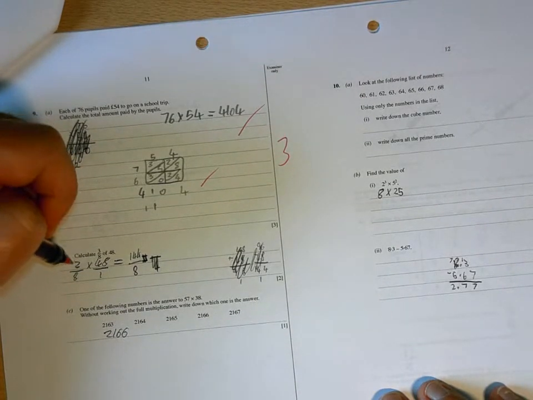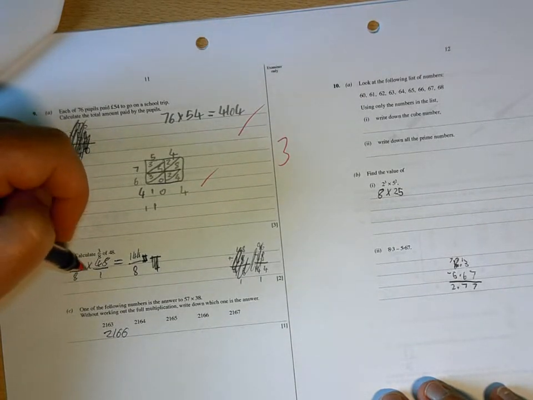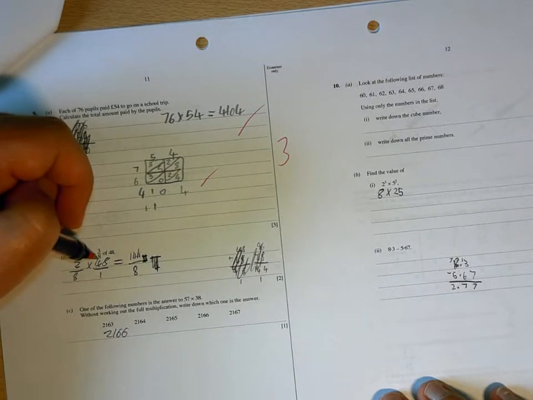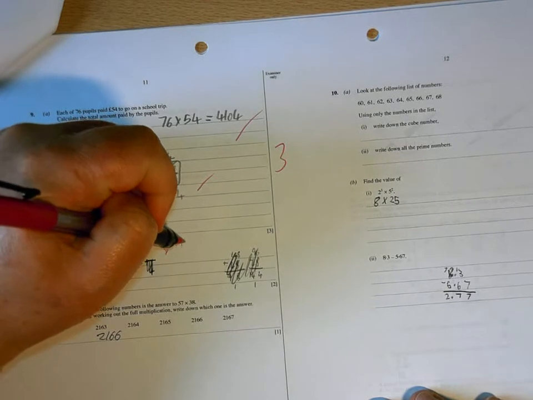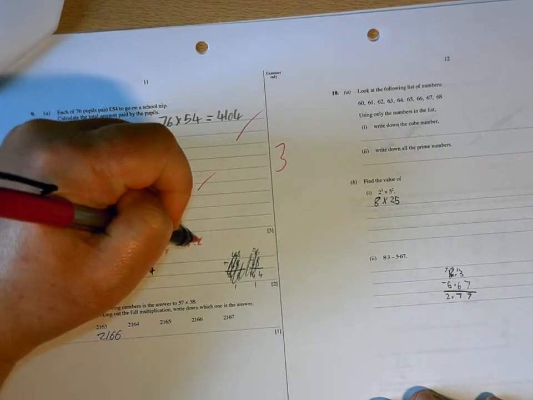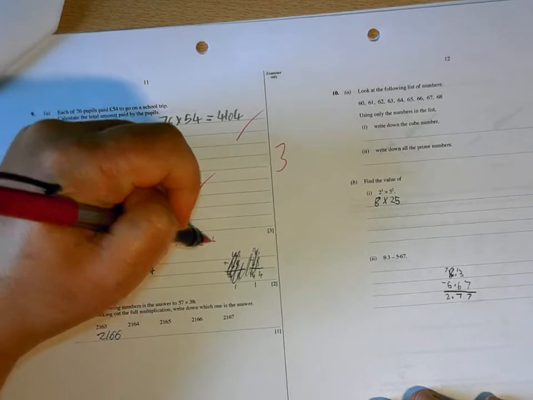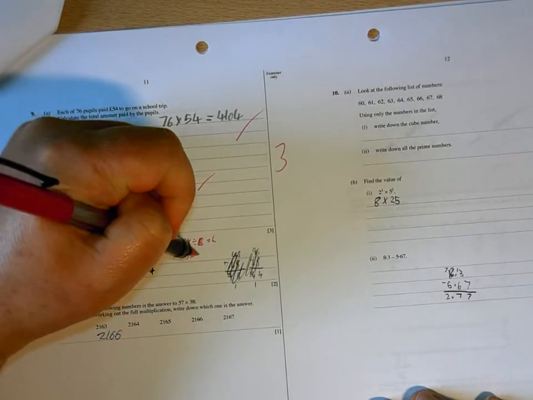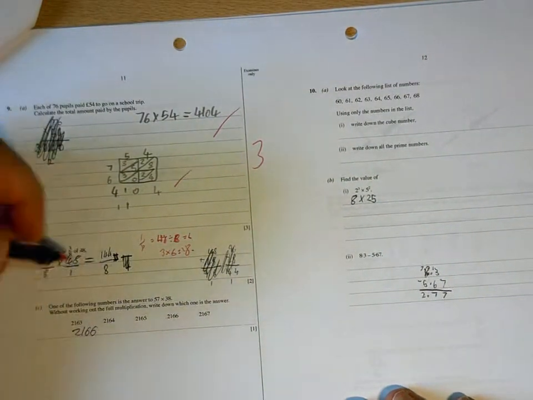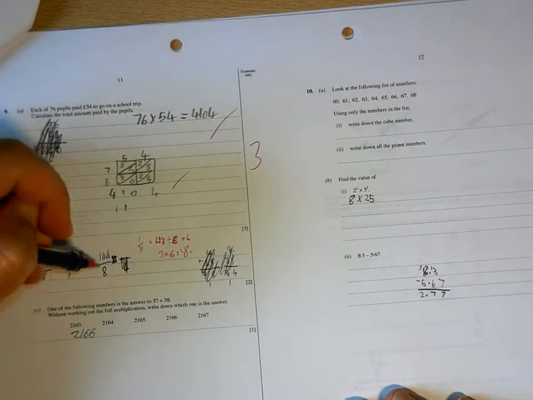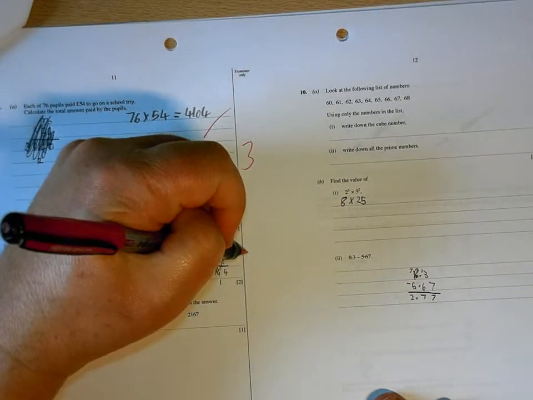Okay, first of all, easiest thing to do is work out what 1/8 of 48 is first. So 1/8 is going to be 48 divided by 8, which is 6. So then you're going to do 3/8, which will be 3 times 6, which is 18. Okay, so that method would work, but it makes hard work of it.